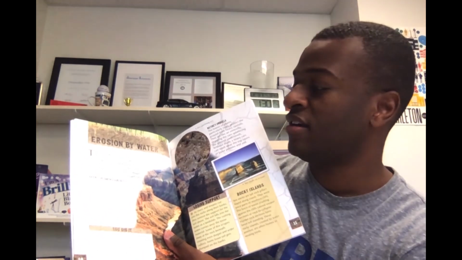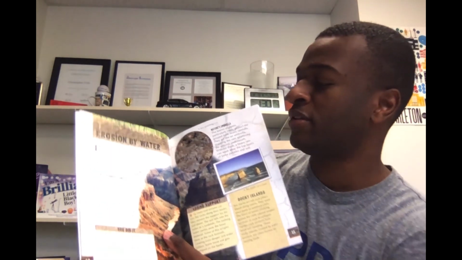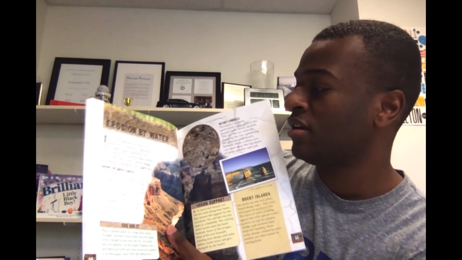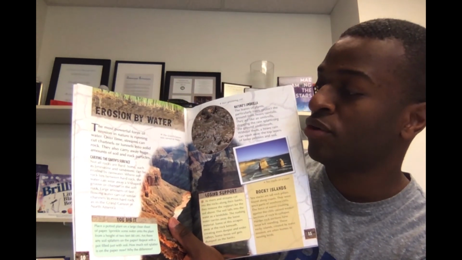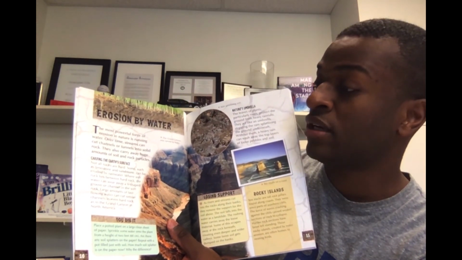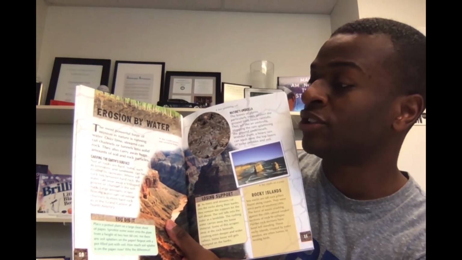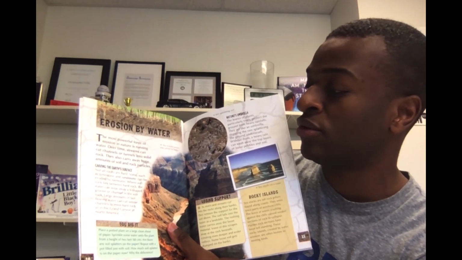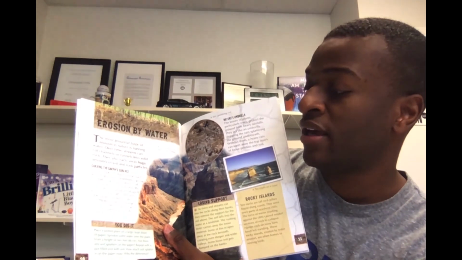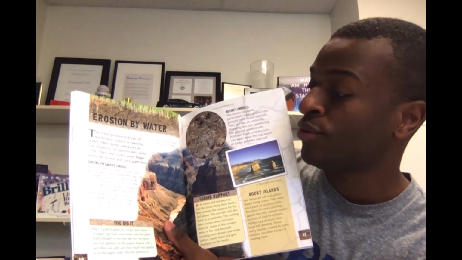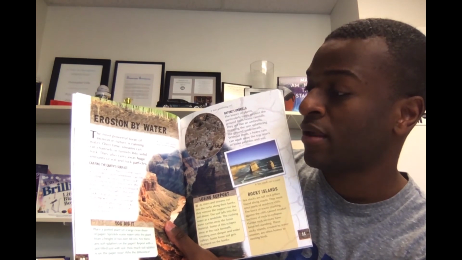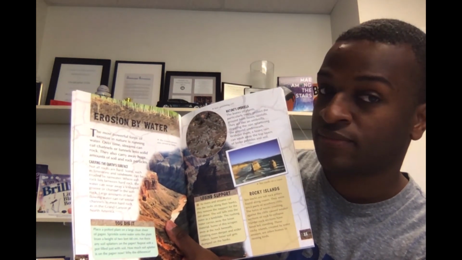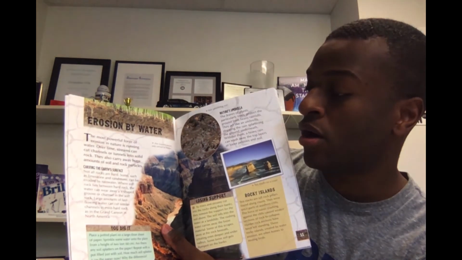Let's see if we can keep going here. Let's learn more about the water piece. Erosion by water. The most powerful force of erosion in nature is running water. Over time, streams can cut channels or tunnels into solid rock. They also can carry away huge amounts of soil and rock particles. Carving the Earth's surface.